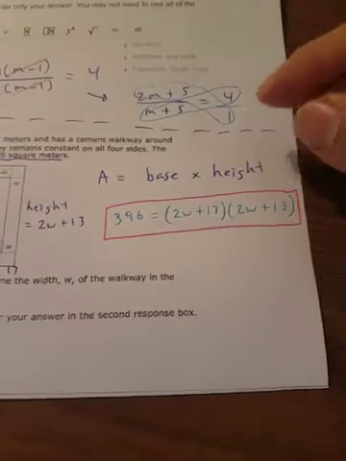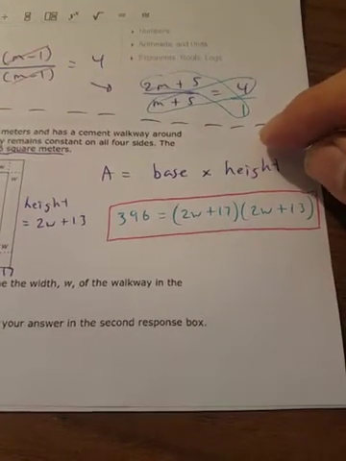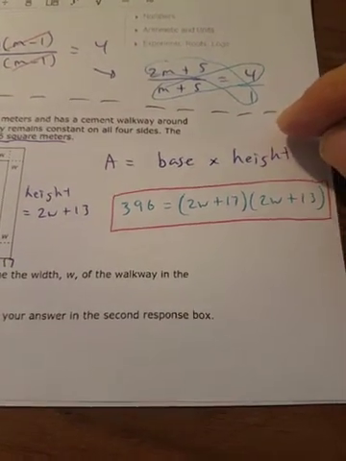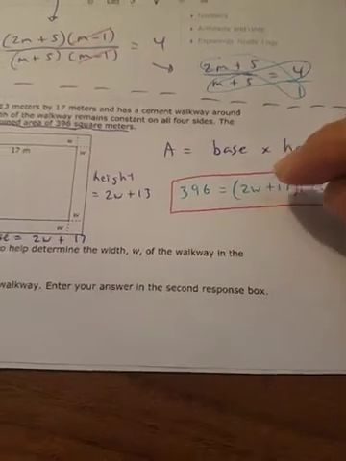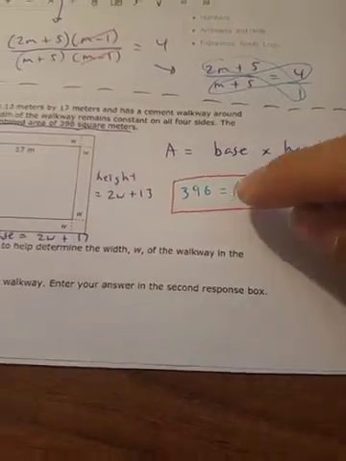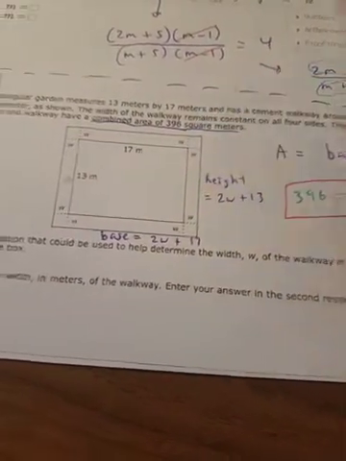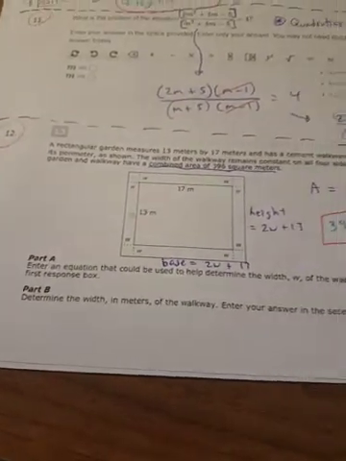So you have to understand, you got to write your area equals base times height. Just plug in what you have. Your base is this, your height is that, and your area, they give it to you, 396. Just right there. Okay, so moving on, almost there for this one.